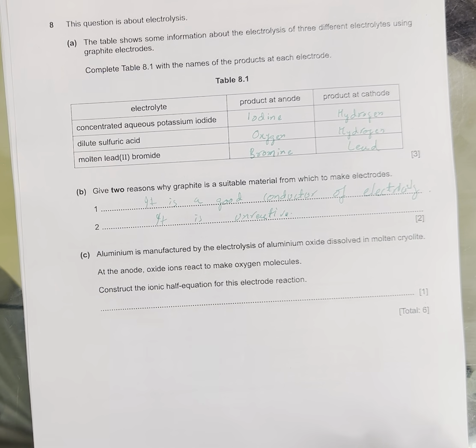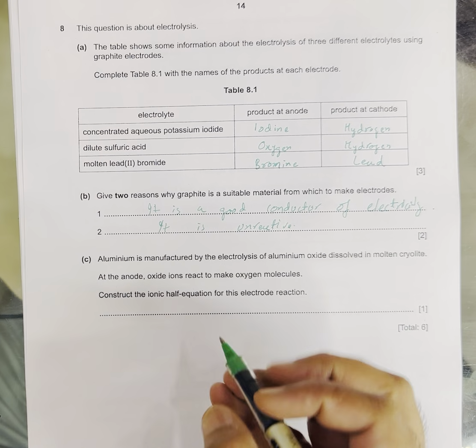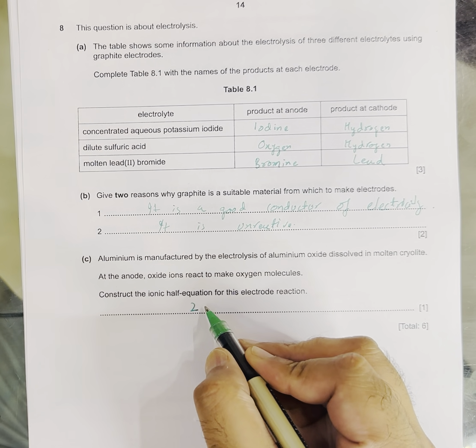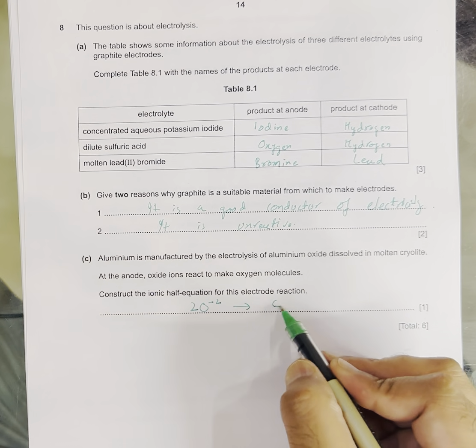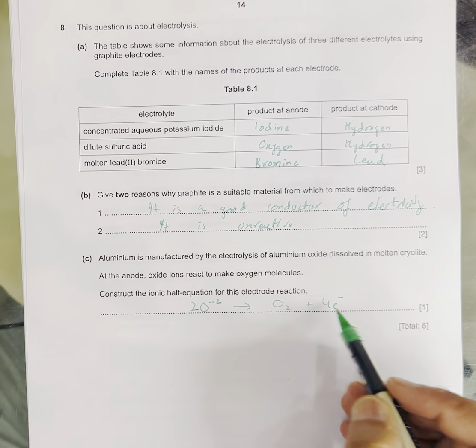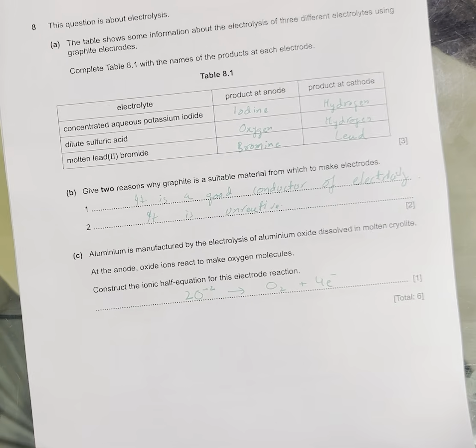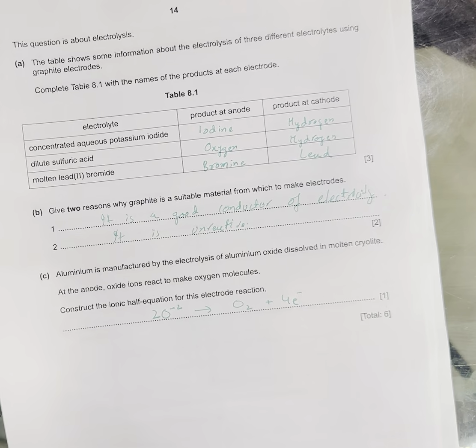And aluminum is manufactured by the electrolysis of aluminum oxide dissolved in molten cryolite. At the anode, oxide ions react to make oxygen molecule. Construct the ionic half equation for the electrode reaction. So it would be 2O2- gives O2 plus 4 electrons. You need to balance this as well. 4 electrons over there or here. So question number 8 is completed. Now we move to the question number 9.